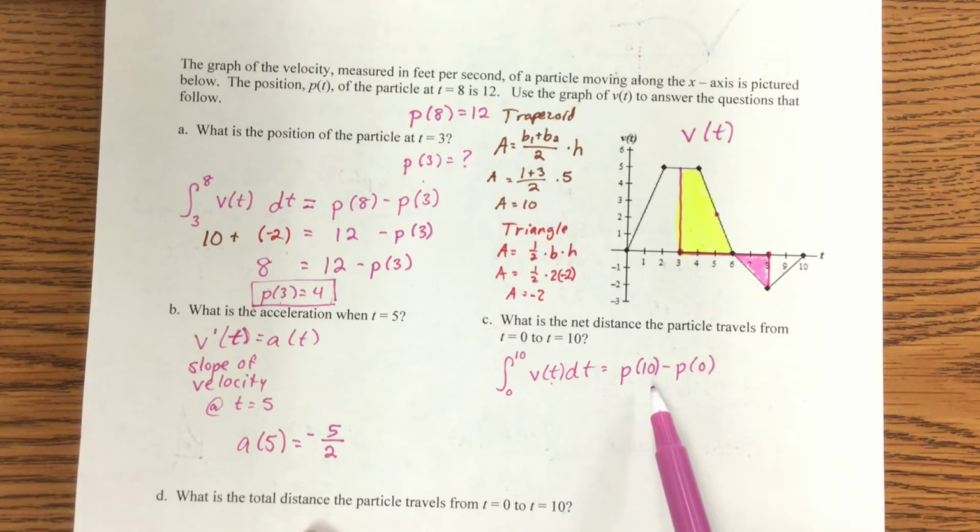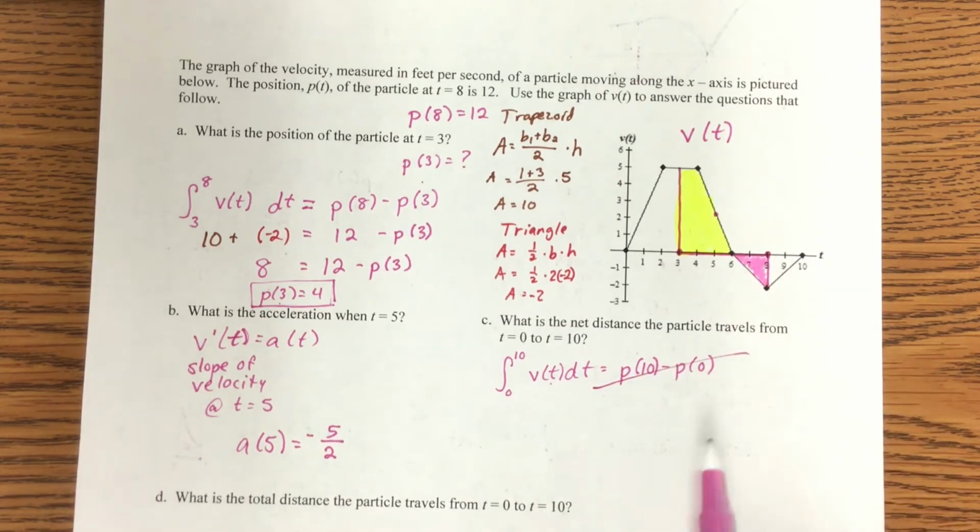We cannot figure out p of 10 and p of 0 from this graph. Oh, hang on. We just need to find the area. We're not looking for p of 10 or p of 0. We're looking for what is the area.